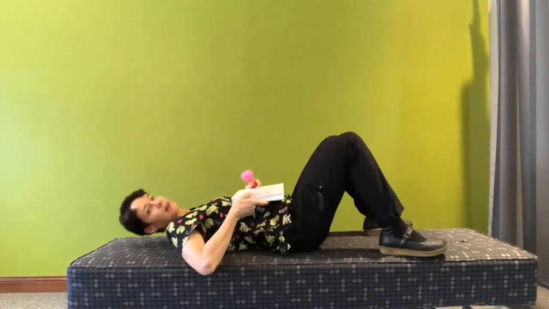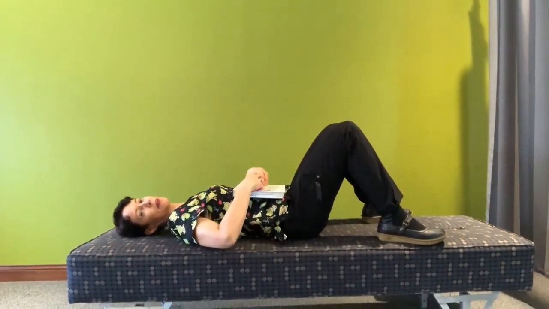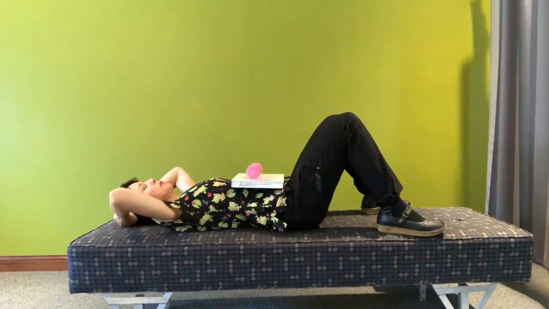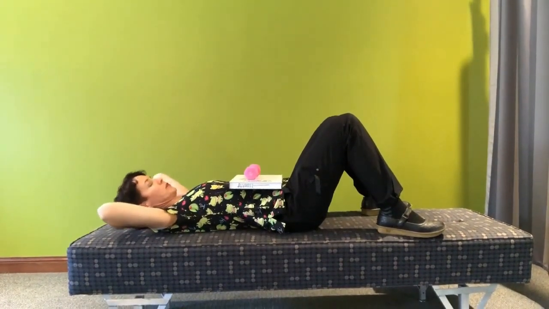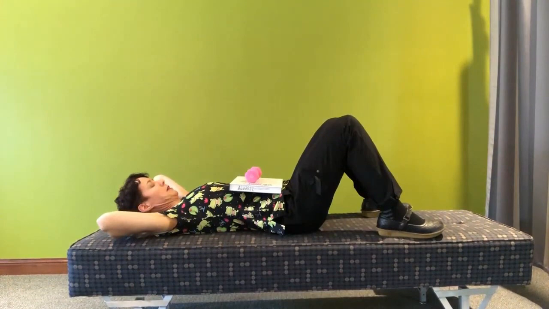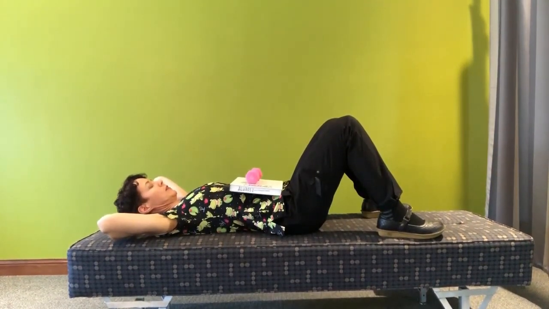I'm going to put the weight on top of the book, and I'm going to put my hands behind my neck so I can see what's going on. You can also use a little pillow. And I'm going to breathe out.